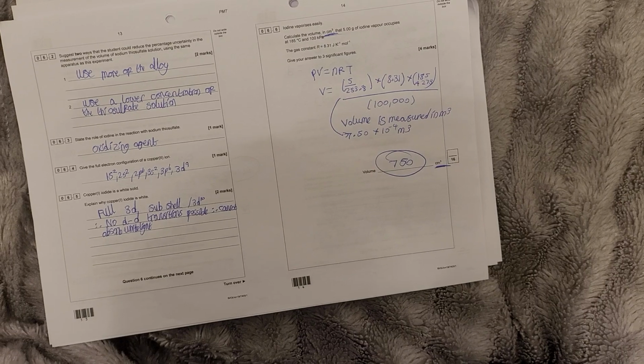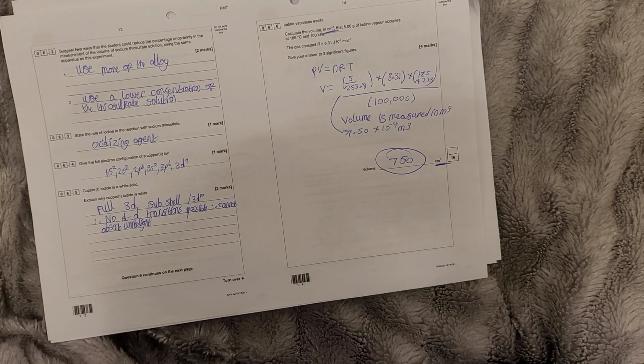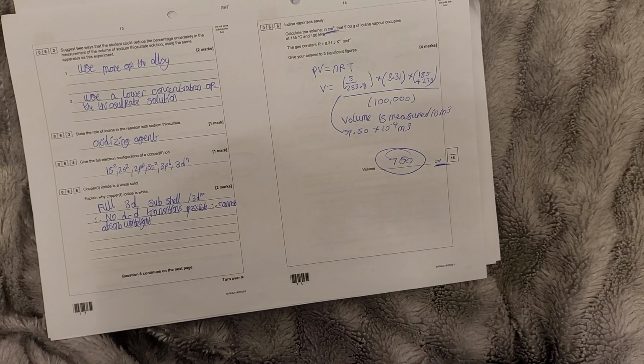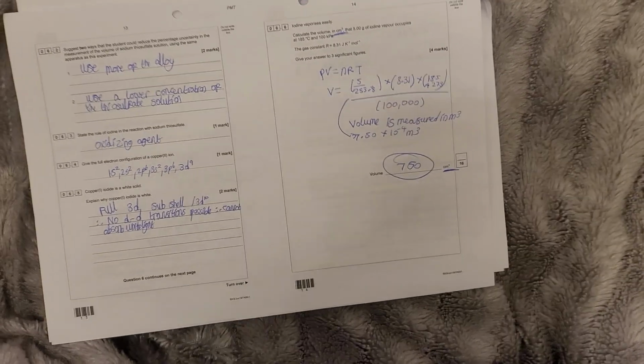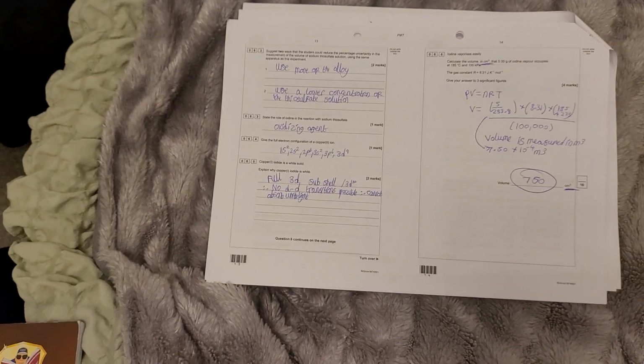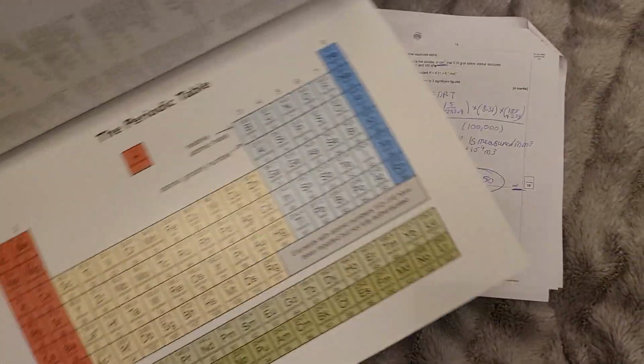And I get that: 7.5 times 10 to the power minus 4 meters cubed. In this case, I want it in centimeters cubed, so then I need to times by a million to get 750 centimeters cubed. Now, there's just one thing I need to check, and that is the periodic table.